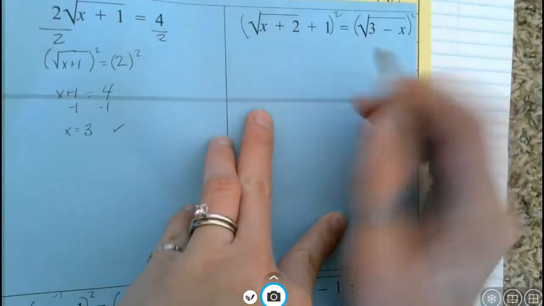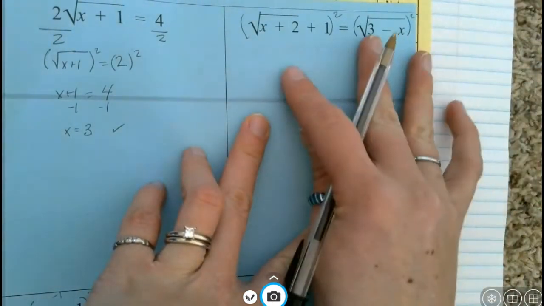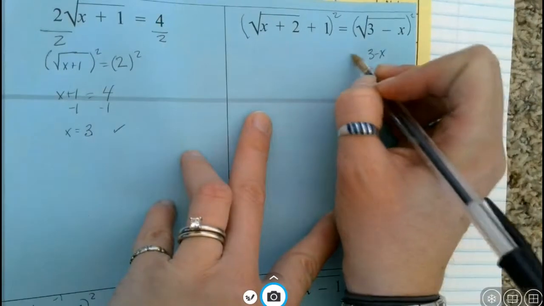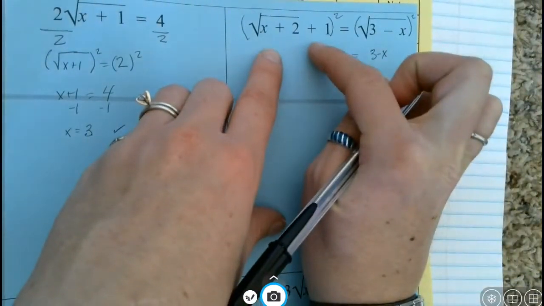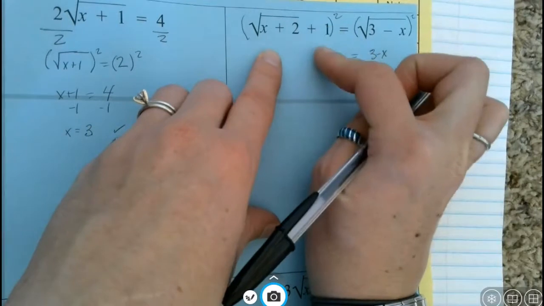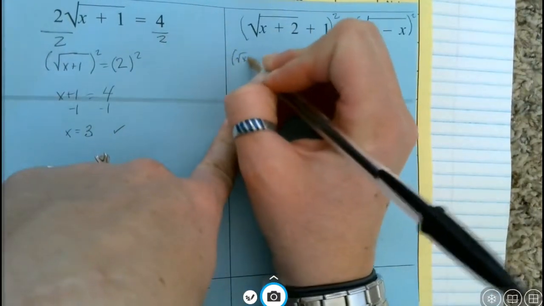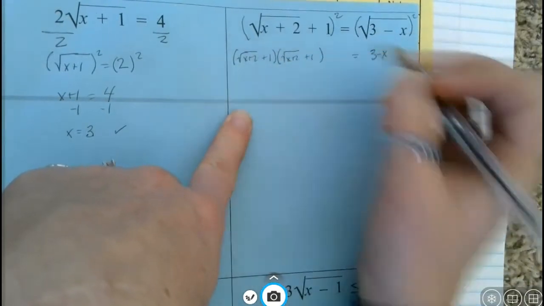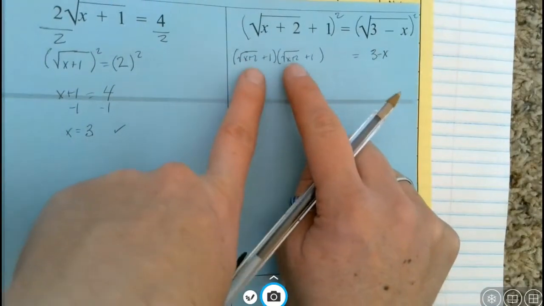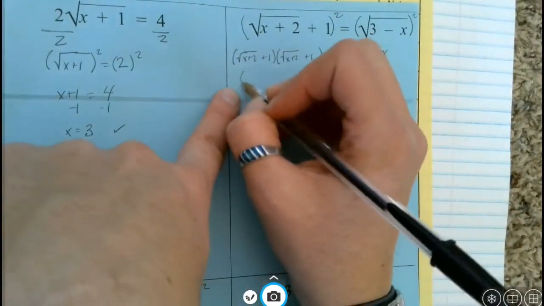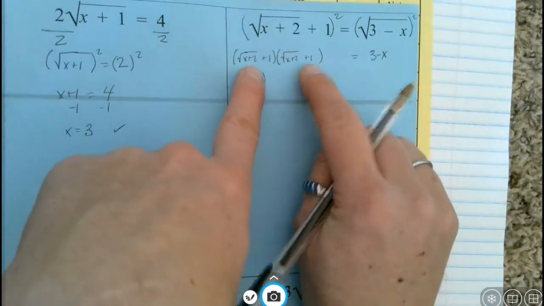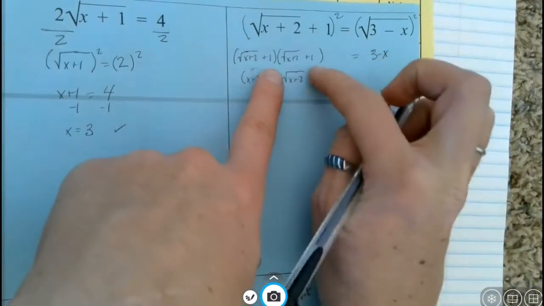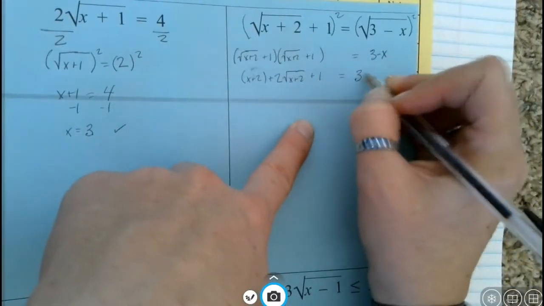Okay? We have to square both sides, not just the pieces, but the actual sides. So this right side actually simplifies to then be 3 minus x, which is lovely. This side becomes a little bit more complicated, because remember, I can't just distribute this. It becomes the square root of x plus 2 plus 1 times the square root of x plus 2 plus 1. So then when I simplify that out, when I multiply these two together, I end up with x plus 2. Then I end up with 2 of these, plus 2 square root of x plus 2's. 1 times 1 is 1, equals that 3 minus x.